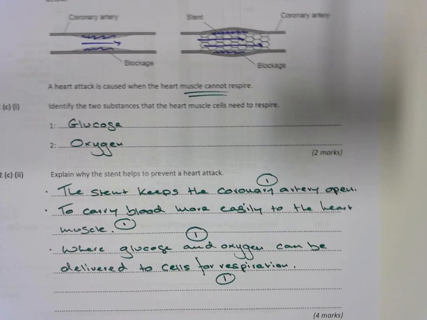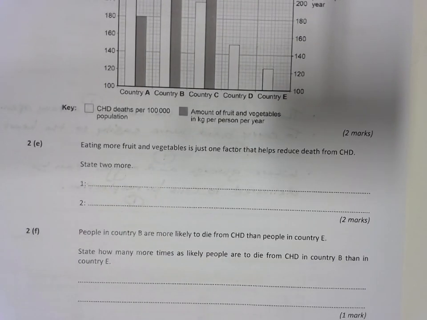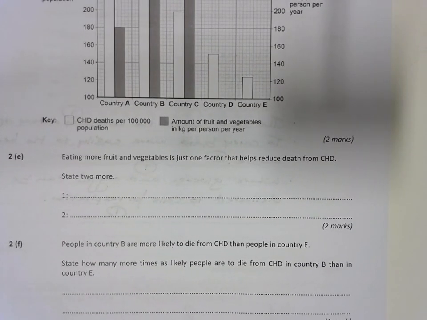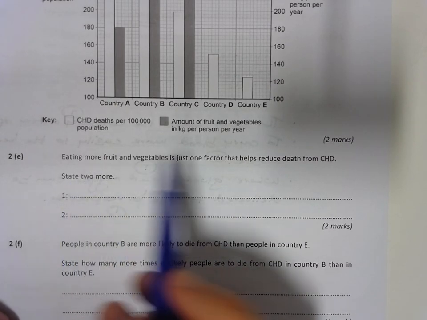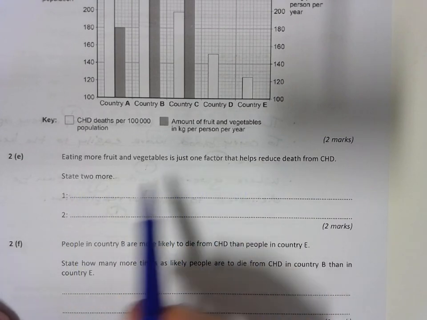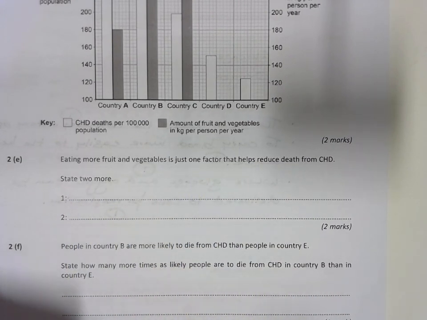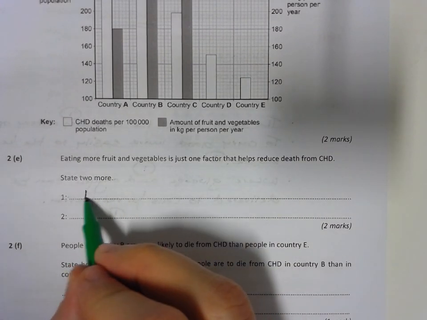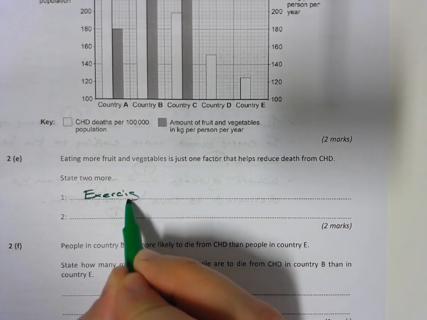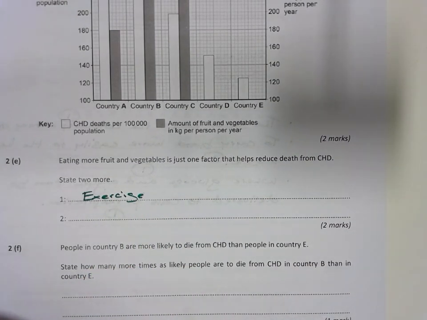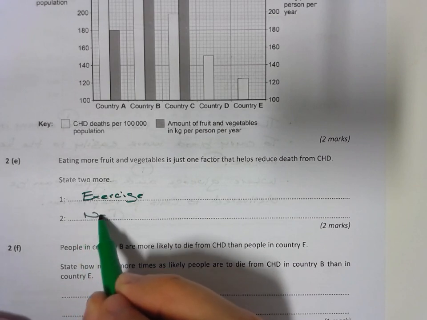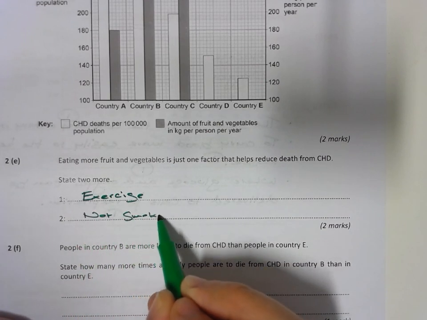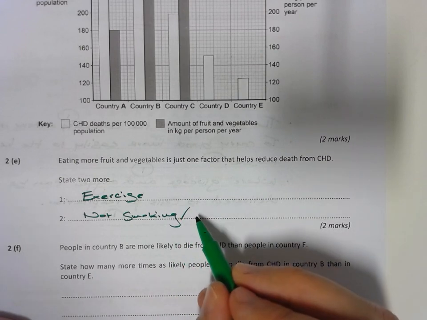To E. There's a lot of data in this question. I'm going to come back to that shortly. Now, here there are quite a few things you can say. I think the two ones to go for are the most obvious, which would be exercise is going to help prevent coronary heart disease, and also not smoking, drinking.